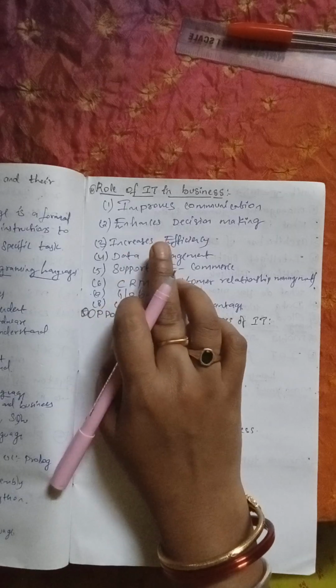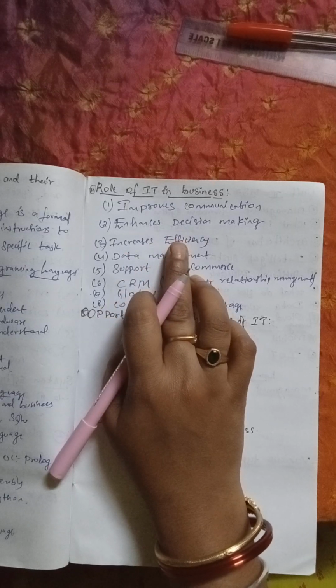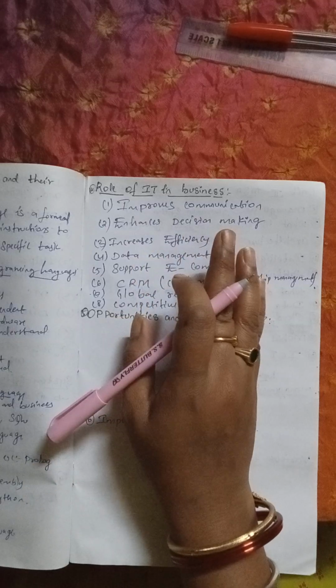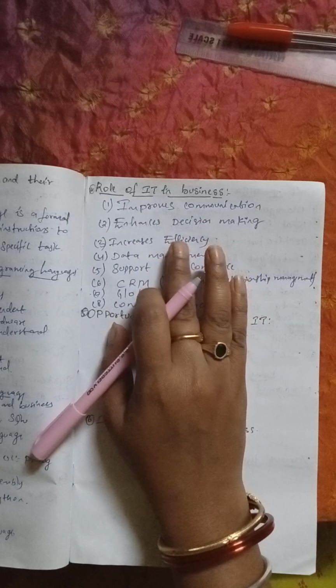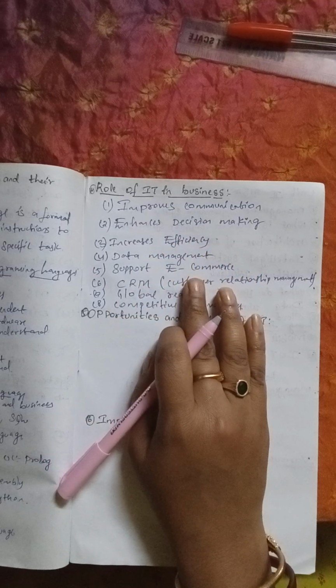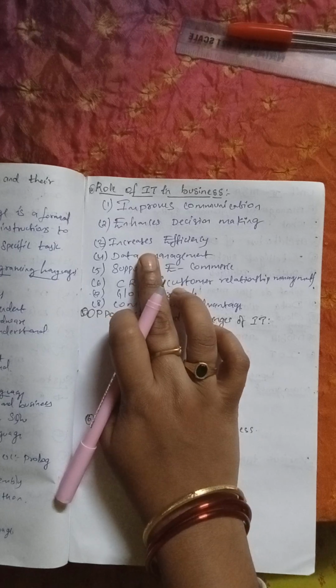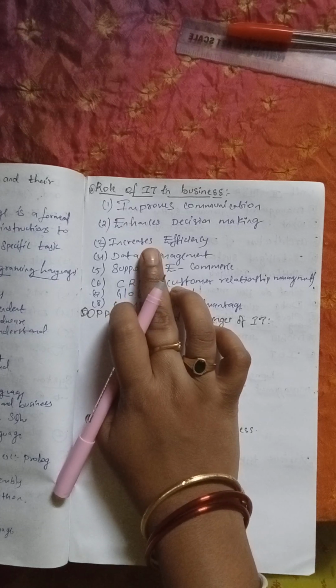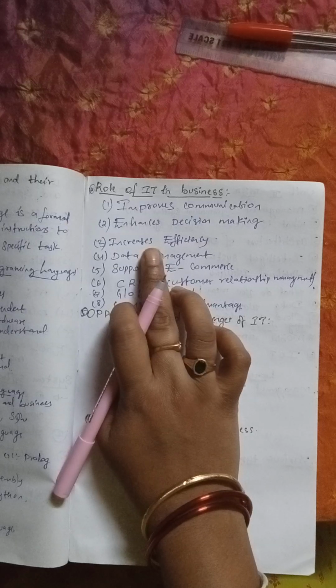Now increases efficiency: automates business processes, reducing time and cost. Okay, now see the third point, increases efficiency.